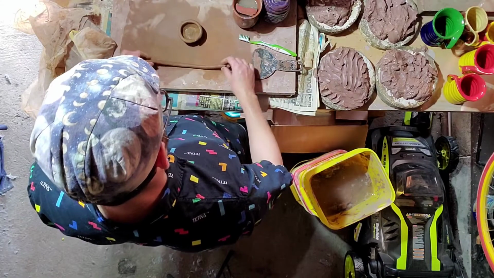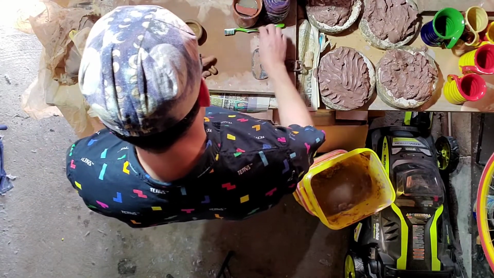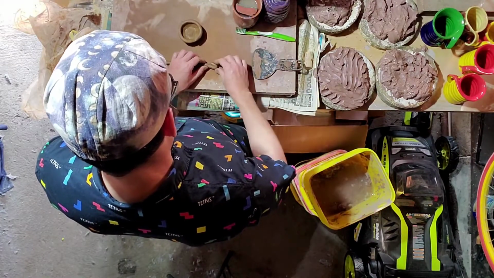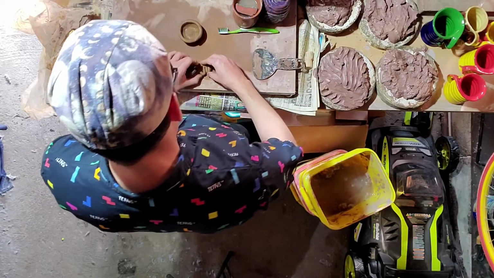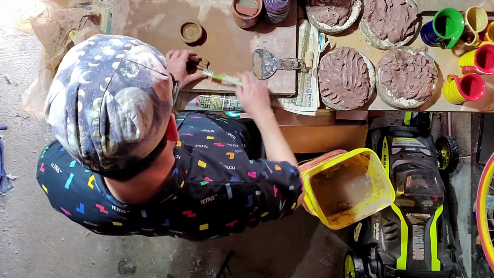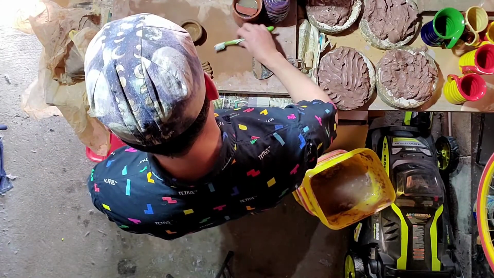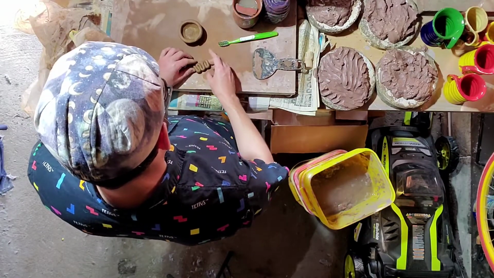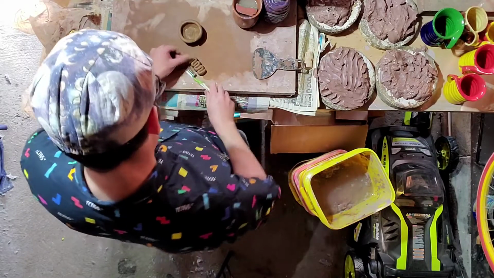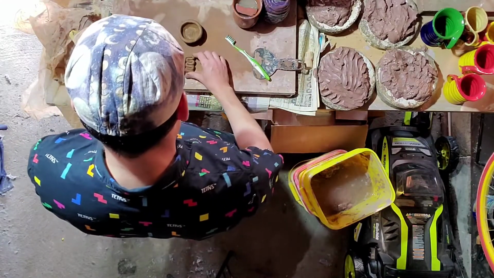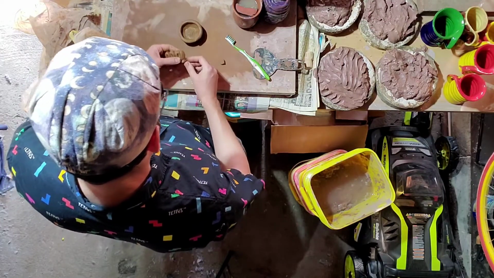There's nothing wrong with that, but if I wanted to make it more interesting, I could go zoop, zoop, zoop. It's important to make the zoop sounds as you go as well. Zoop. This will make an interesting line design within the texture of the pot. Maybe I'll make it go zoop.